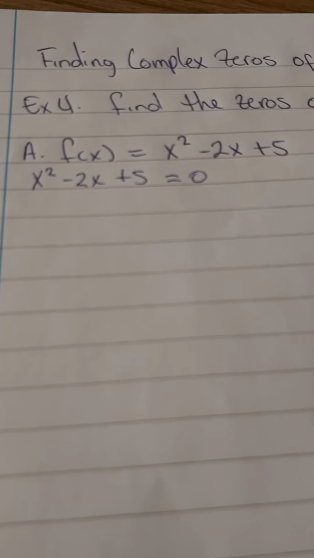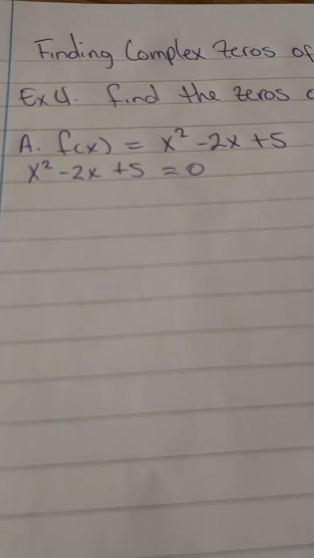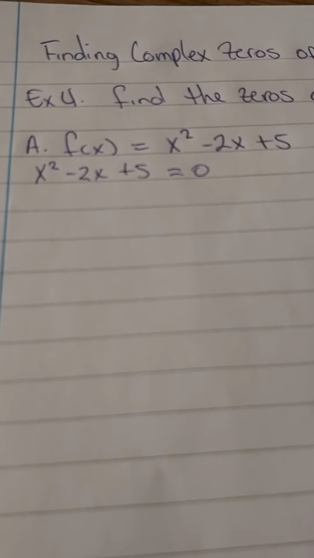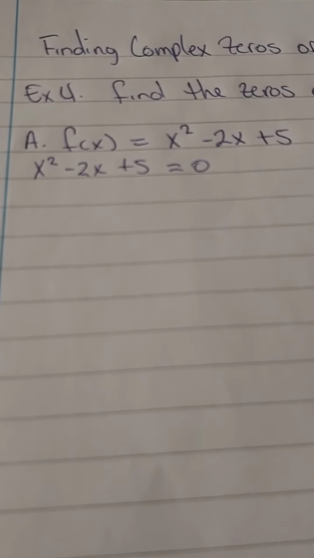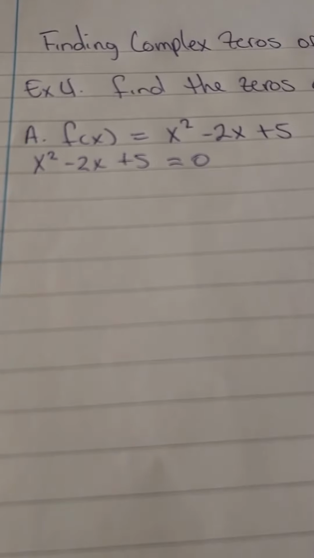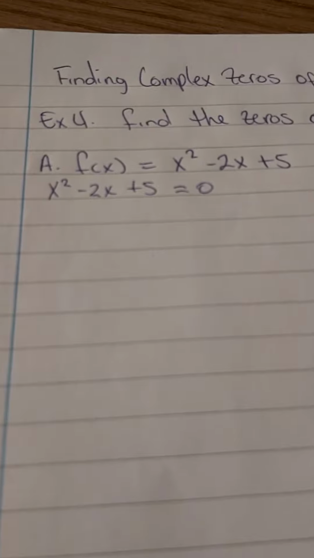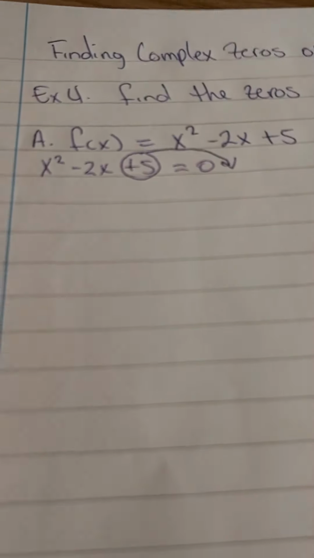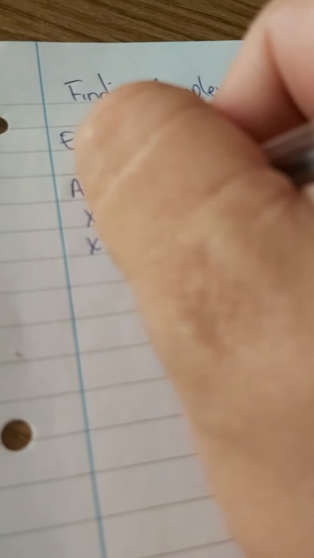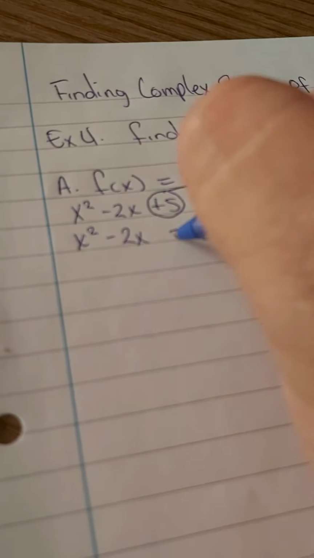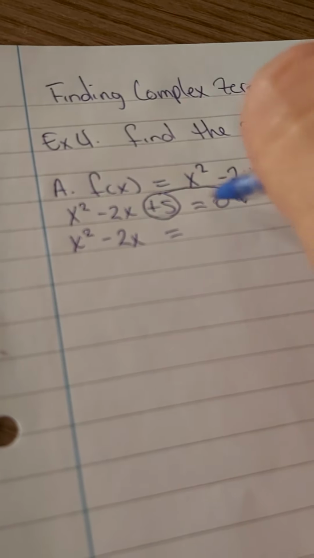Here we have our quadratic function. Now we wrote it as a quadratic equation equal to 0. And we're going to solve this by completing the square. Remember how to complete the square. First step, the plus 5, we pass it to the other side of the equation. And we get x squared minus 2x equals 0 minus 5, negative 5.